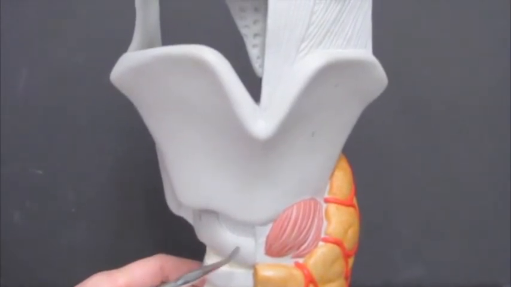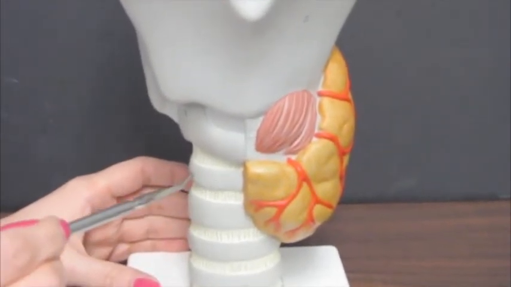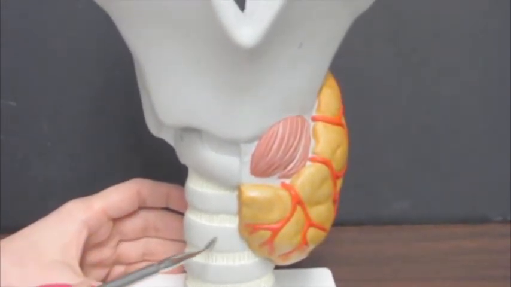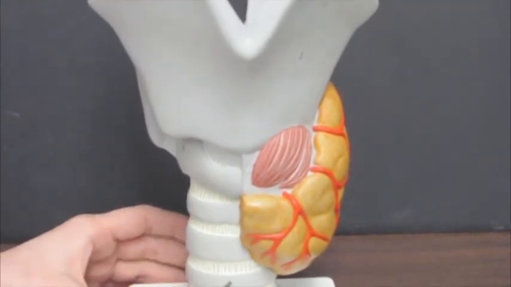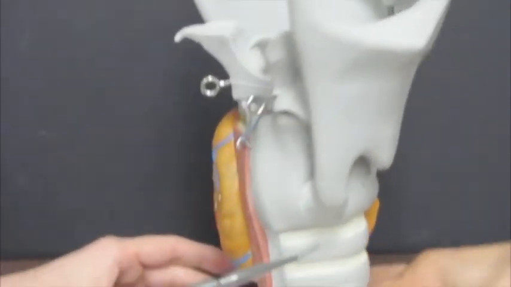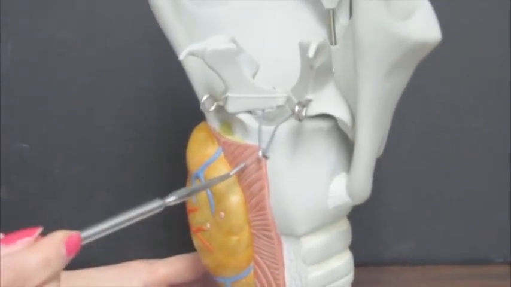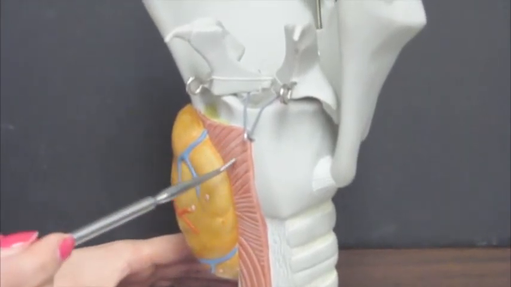The tracheal cartilages are on the anterior and lateral walls of the trachea and form C-shaped rings. The trachealis muscle is on the posterior aspect of the trachea. The trachealis muscle and elastic fiber join the C-shaped rings.